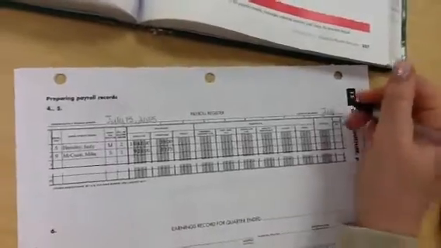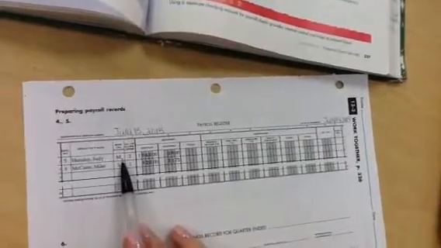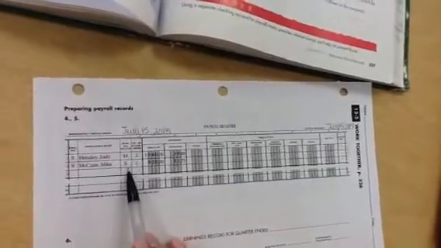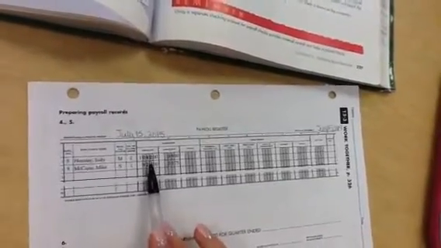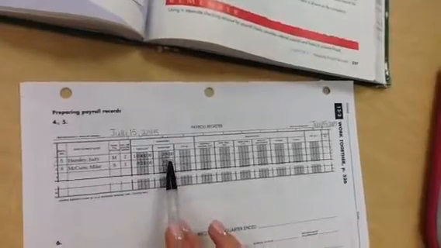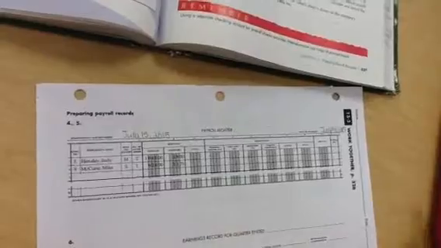Which is over to the side. We have their marital statuses. Judy's married, Mike's single. Judy has 2 withholding allowances and Mike has 1. Judy's regular earnings were this for this period and her overtime earnings were this, let's calculate their totals. That will be pretty simple right away.